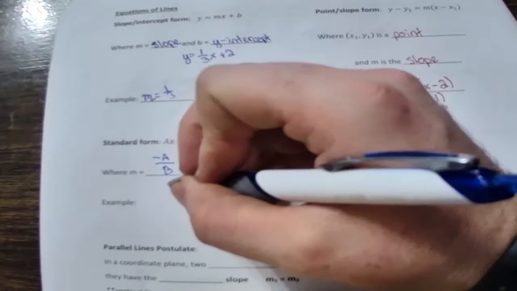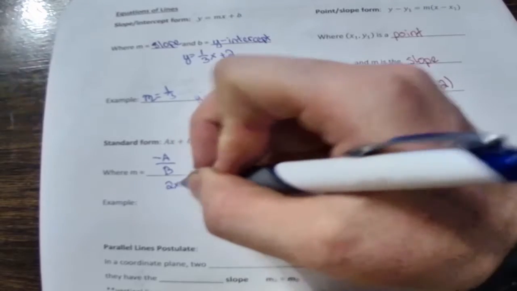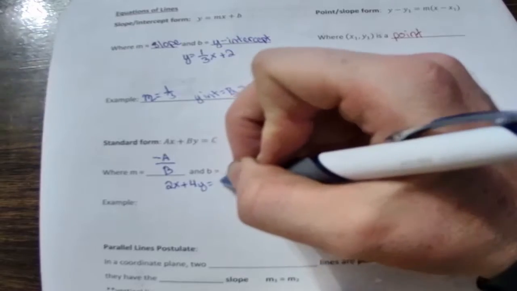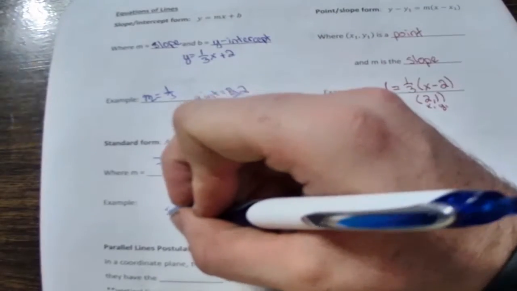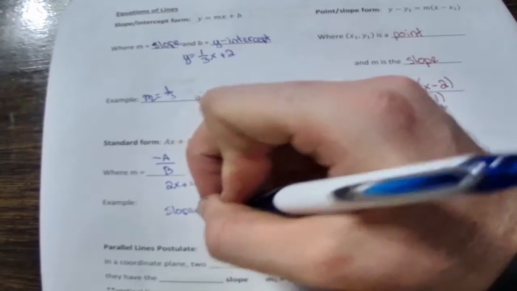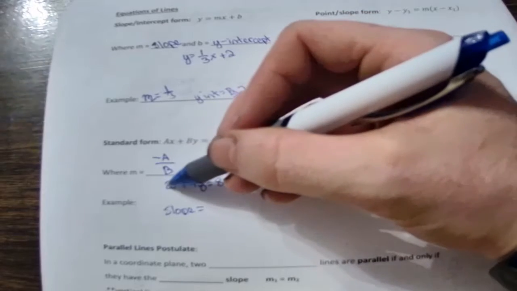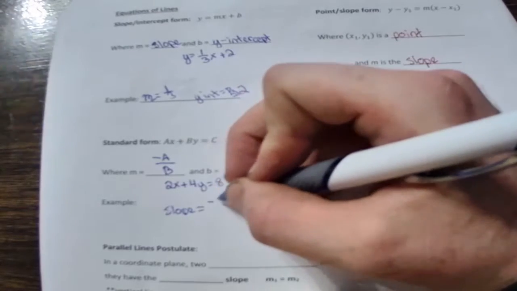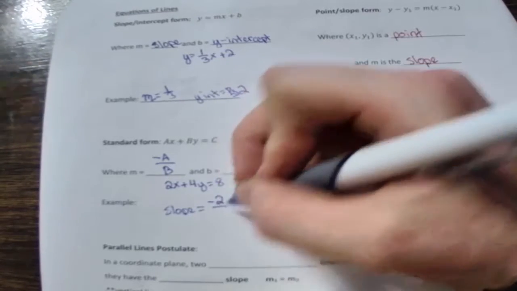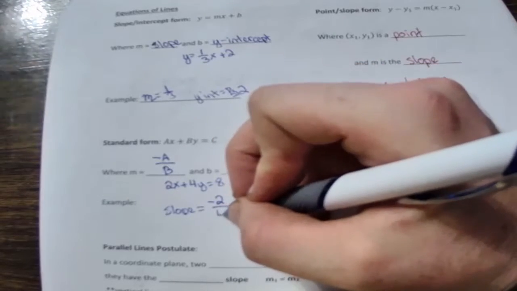So let's say I gave you this equation, 2x plus 4y equals 8. My slope would be equal to the opposite of a, so -2, because it used to be positive, over b, which is 4.